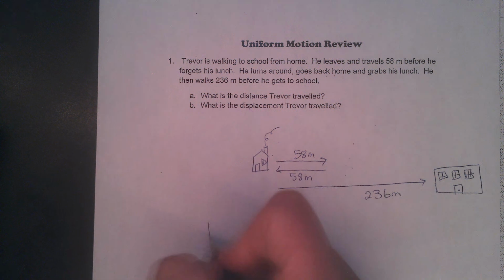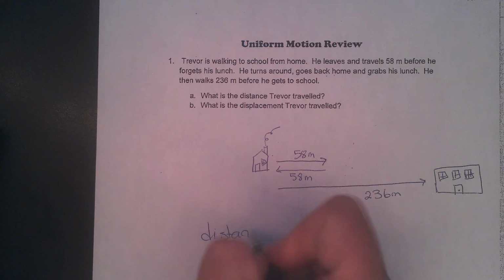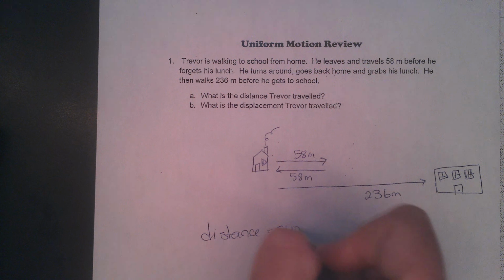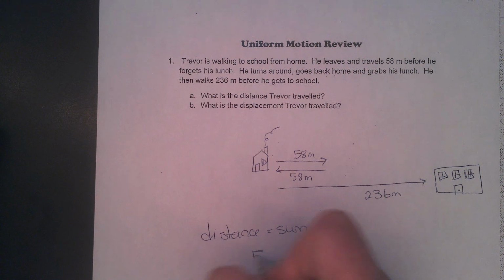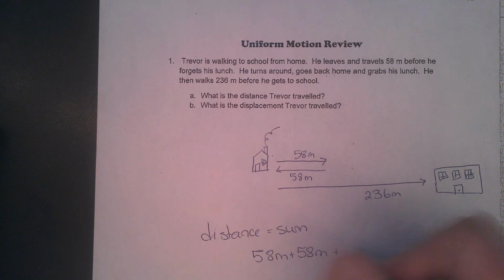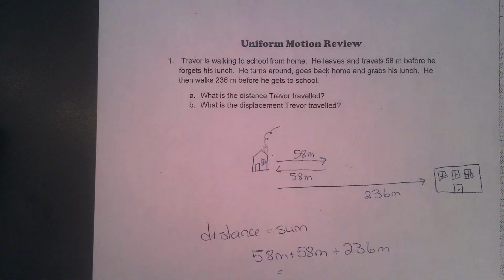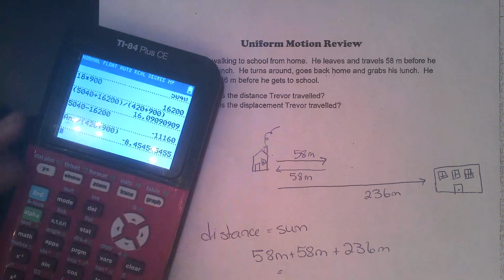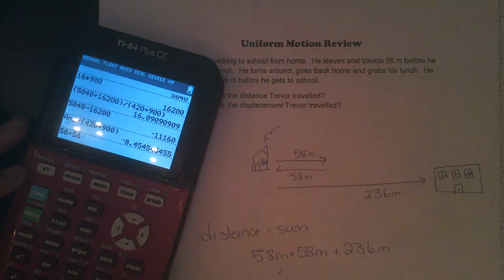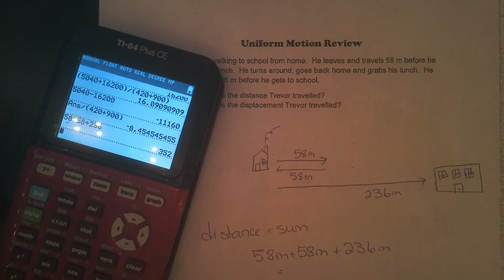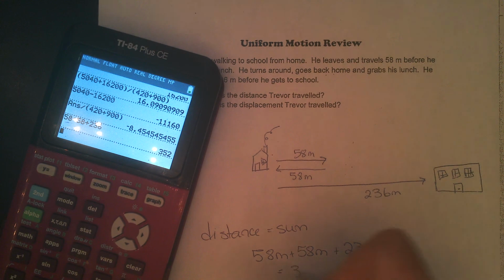Okay, distance is the sum. And so he walked 58 meters, 58 meters, and 236 meters for a total of 352 meters.